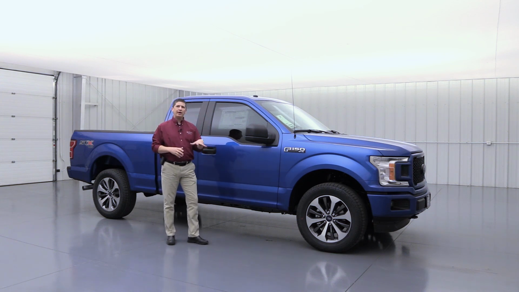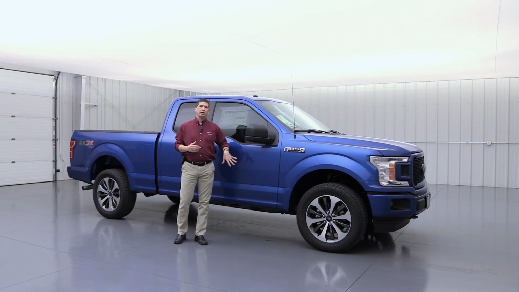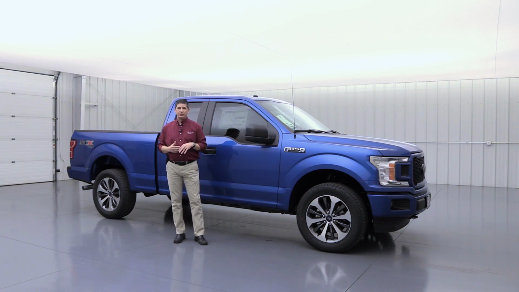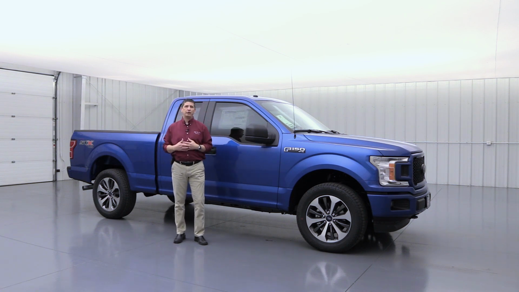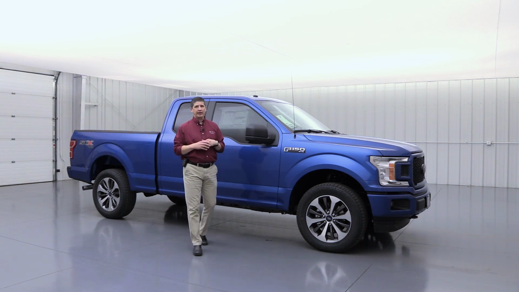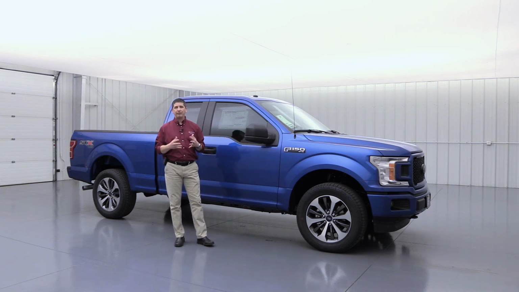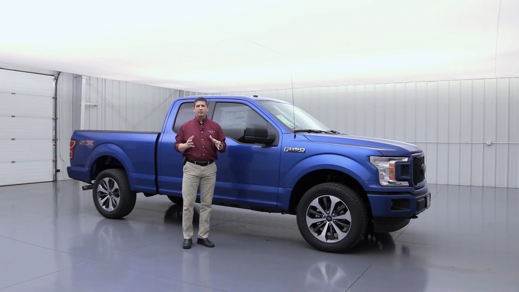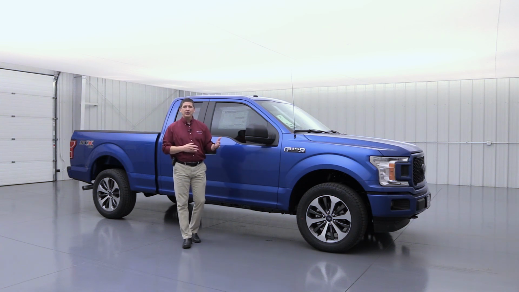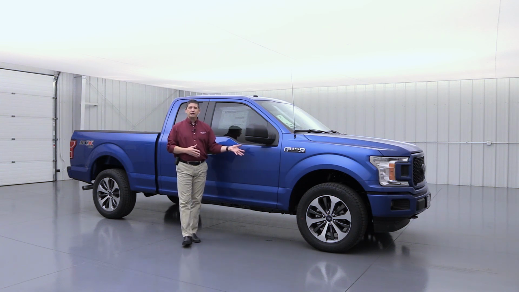For engines, every engine is going to be available on the XL trim with the exception of the diesel engine. So it's going to be standard with the 3.3 liter V6 naturally aspirated engine, with the flexibility of having either the 2 EcoBoost, the 2.7 or the 3.5, as well as that V8, the 5.0 liter V8 engine. So pretty good flexibility in way of what engines. Standard engine is the 3.3, so if you go up to the other engines, there will be a cost incurred to upgrade to those engines.